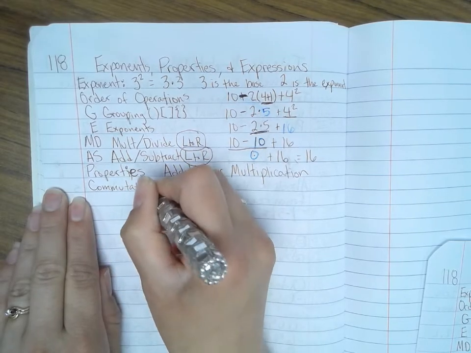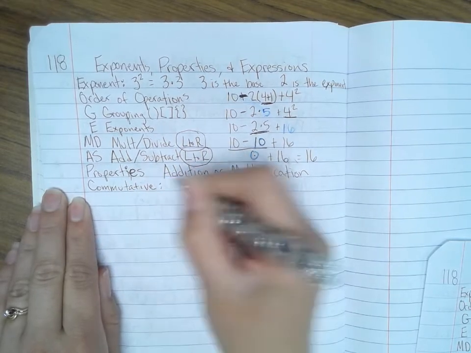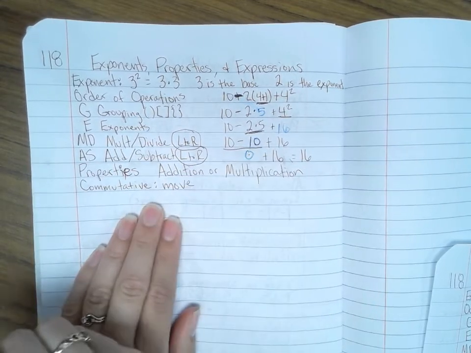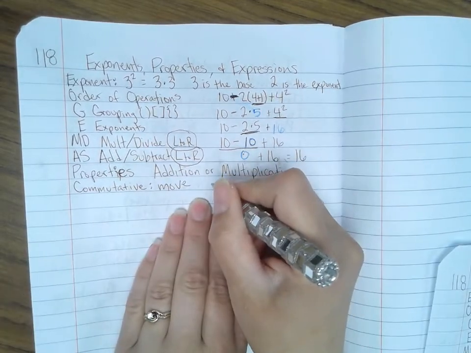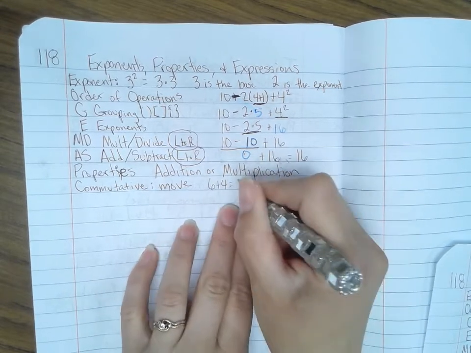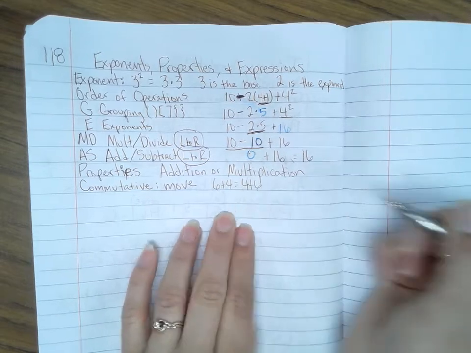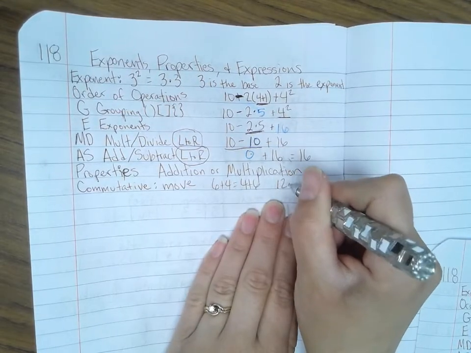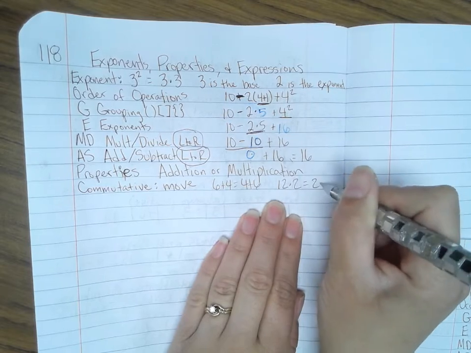To commute means to move. So a keyword is move. An example would be 6 plus 4 is the same as 4 plus 6. It could also be 12 times 2 is the same as 2 times 12.